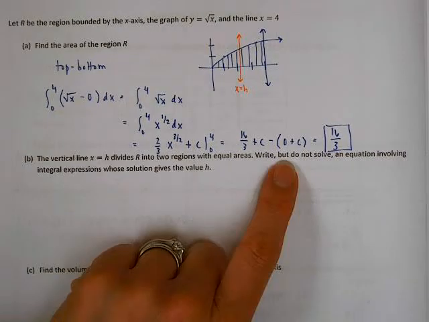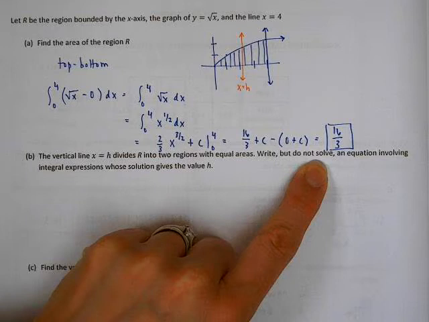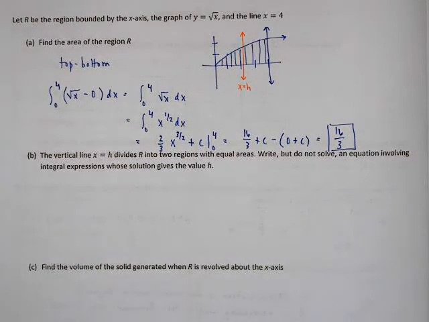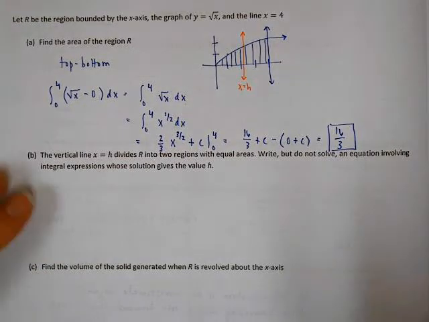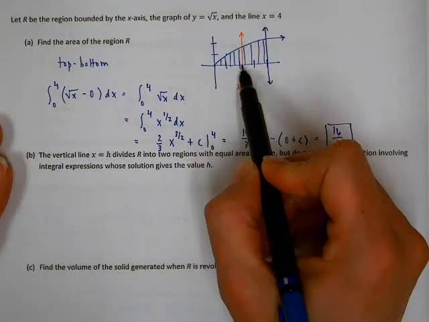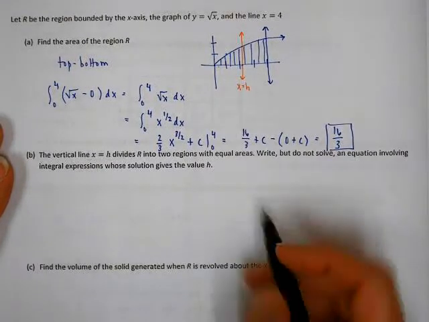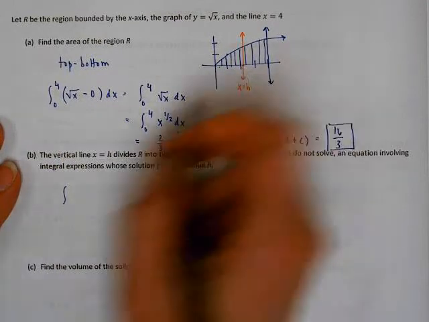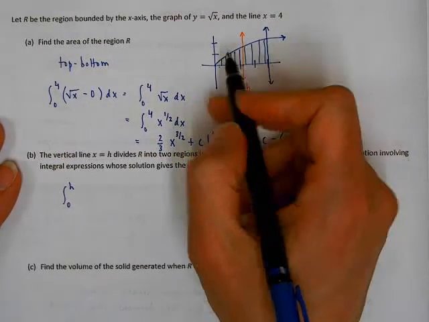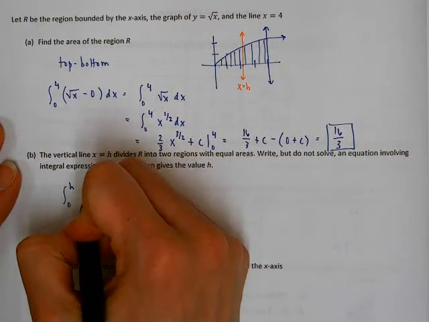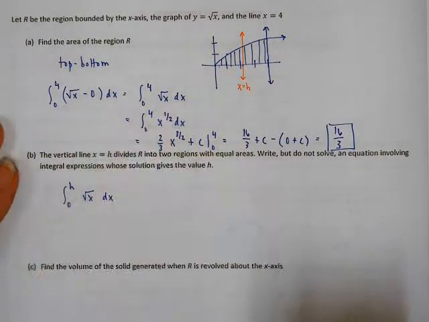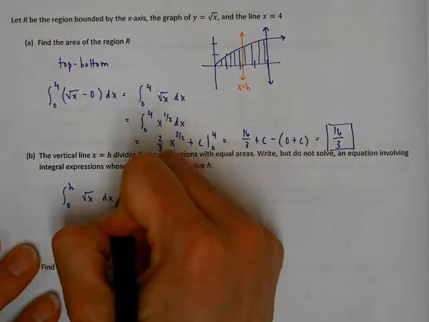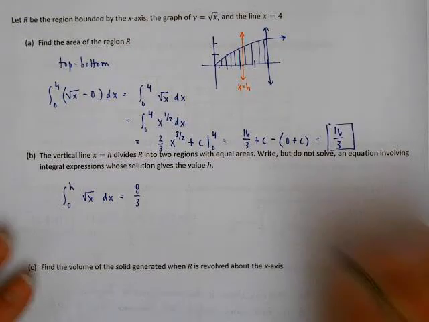But what it's asking us to do is write, but not solve, an equation involving integral expressions whose solution gives the value h. There are two ways we could do this. If I know that integrating up to this line gives me half of the total area, I could say that the integral from 0 to h, still top minus bottom, which was square root of x, dx, should give me half this area, so I could say it equals 8/3.